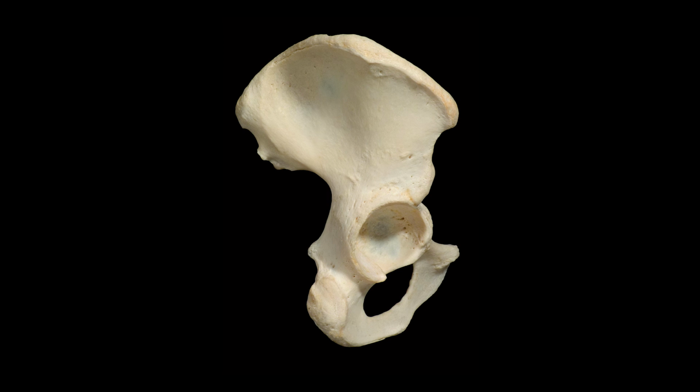One more bony landmark that we can easily see here is the acetabulum. The acetabulum is the fossa or socket of the hip joint. The acetabulum articulates with the head of the femur. So this has been a review of the prominent bony landmarks of the pelvic bone on the right side of the body with a lateral view.